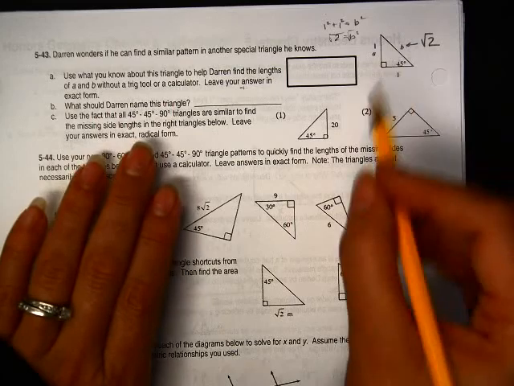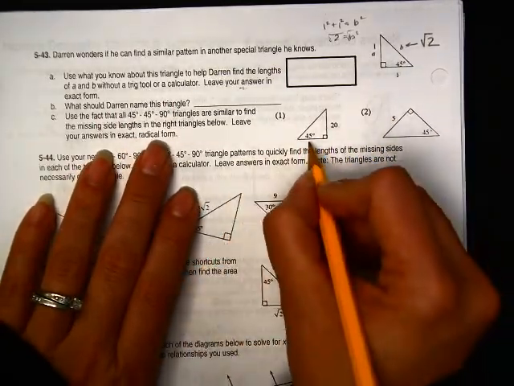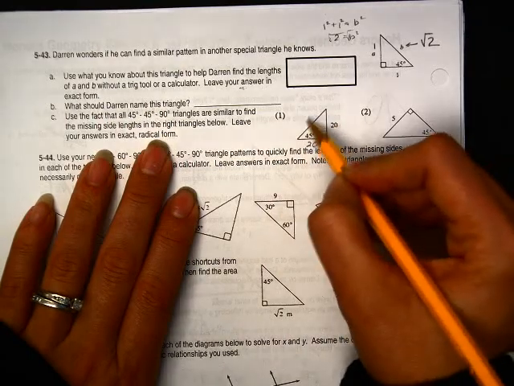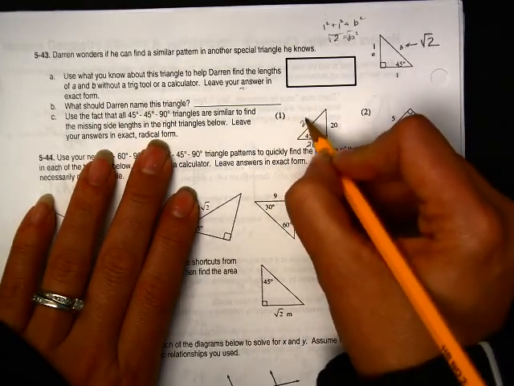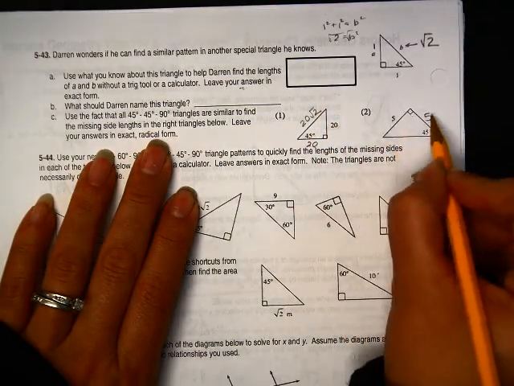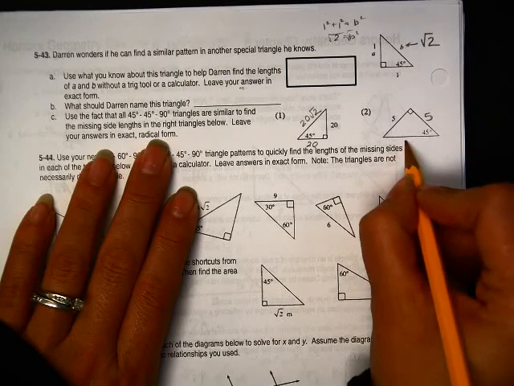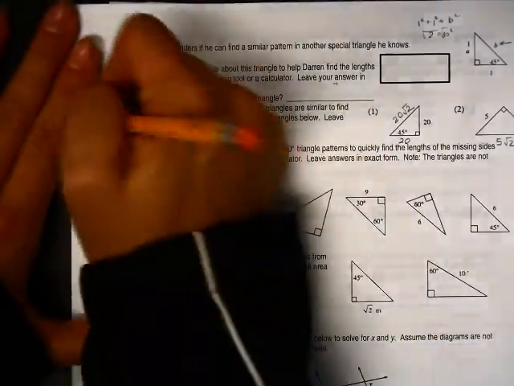Either one's fine. And so then I can do my math again, and I figure out that this one is 20. And if I do my 20 squared plus 20 squared and square root that and all that stuff, I am going to get 20 root 2. And here I'm going to get 5 squared plus 5 squared, square root that. I get 5 root 2. So we look here, we go, wow, that is pretty darn cool.